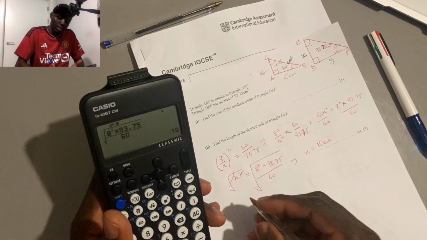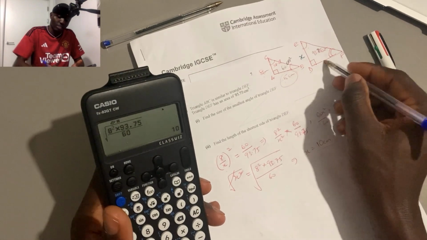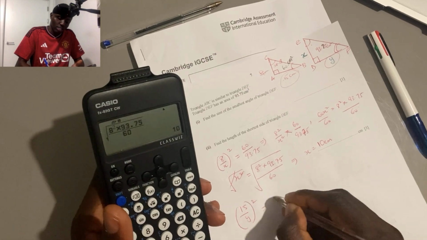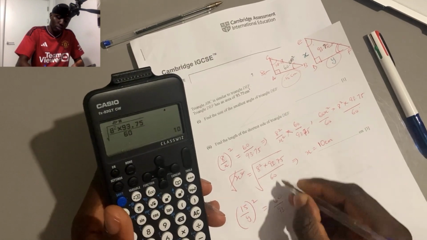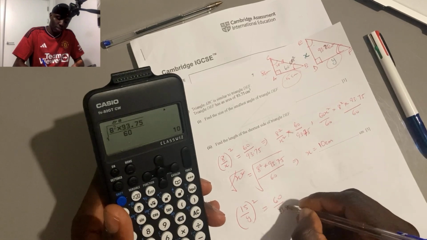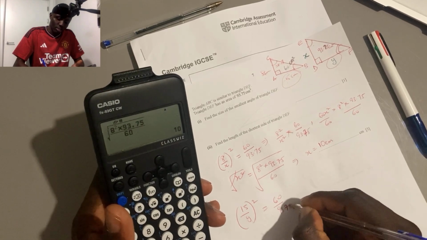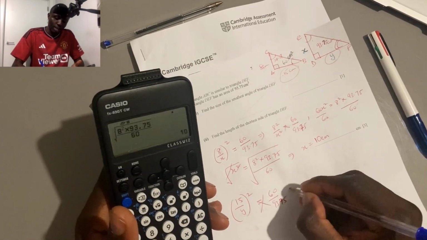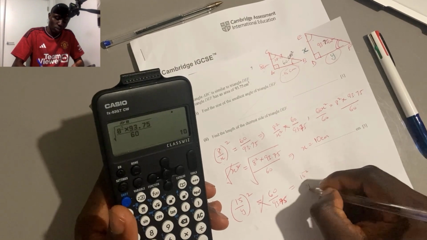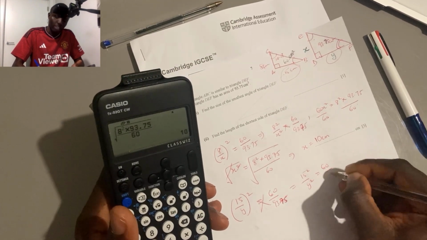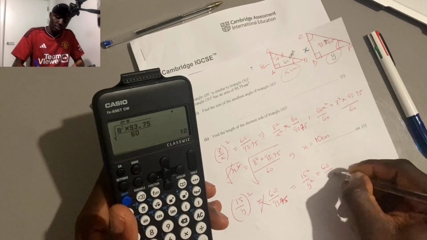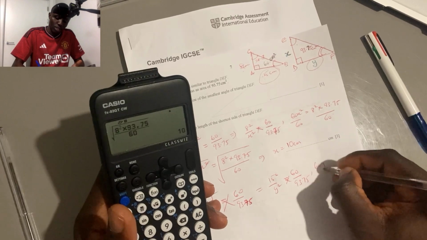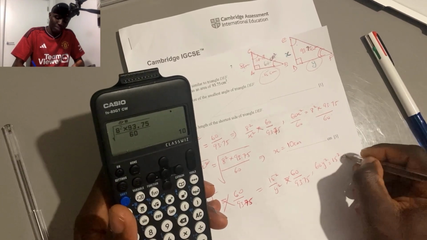Y. You can also do the same for y. So what we are going to do is compare this and this together to get 15 over y all squared equal to 60 over 93.75, right? So you do the same procedure. Here we have 15 squared over y squared equal to 60 over 93.75. By cross multiplication, we have 60y squared equal to 15 squared times 93.75.